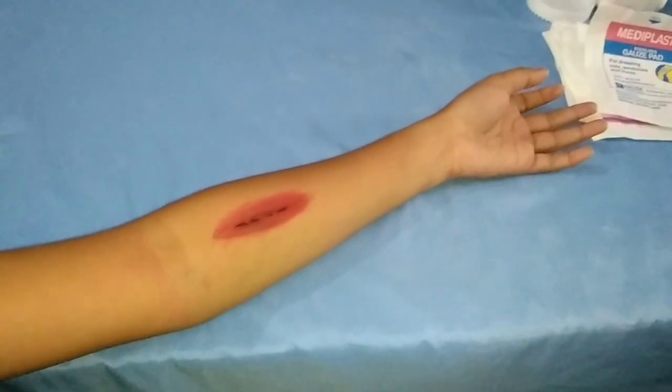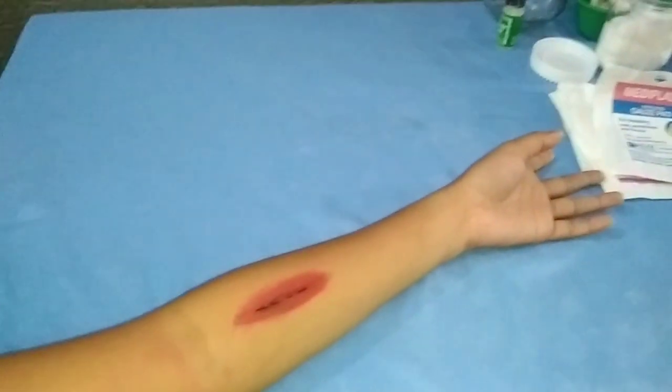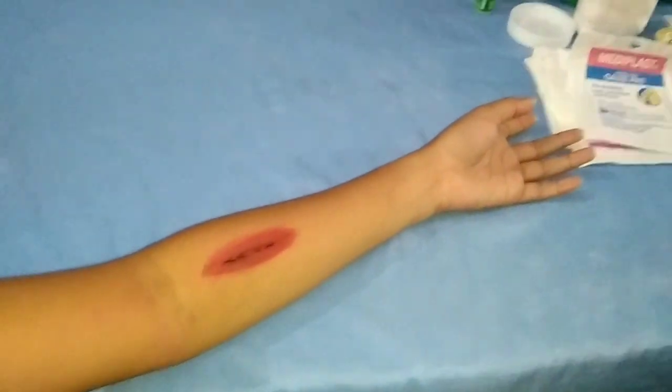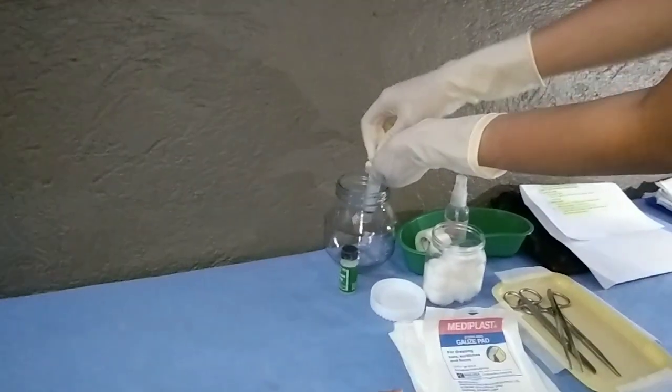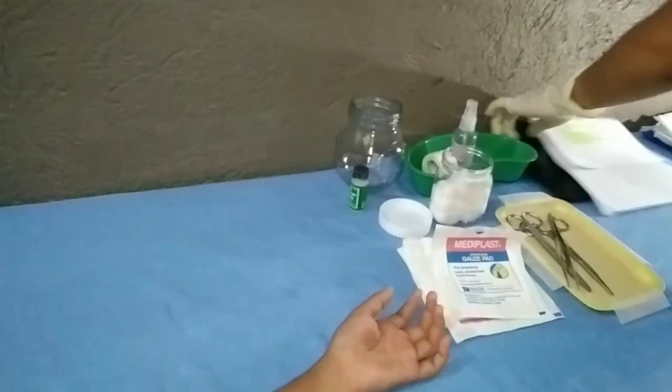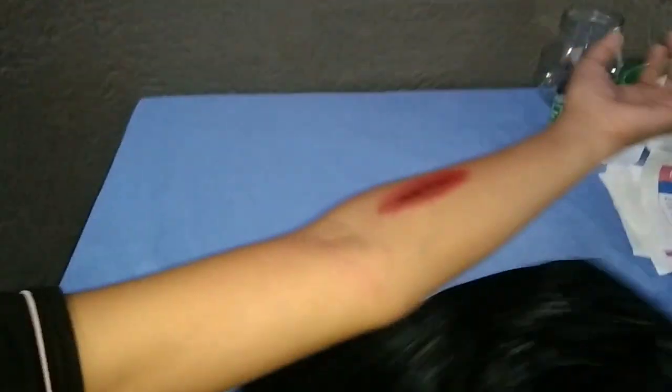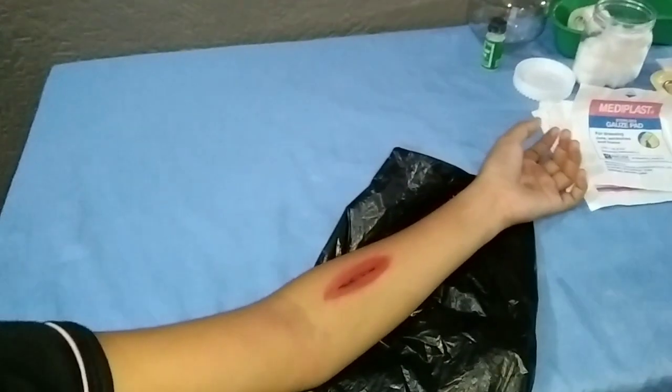Okay, so using gauze swabs or irrigation, clean the wound. So assume that we have water and then the solution. So I need the syringe for the irrigation of the wound.